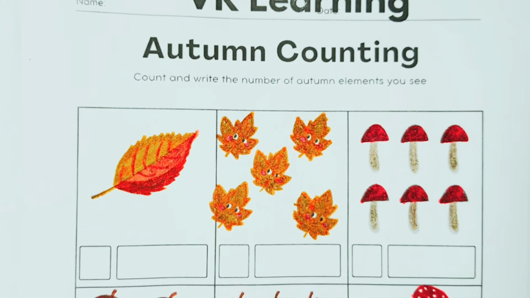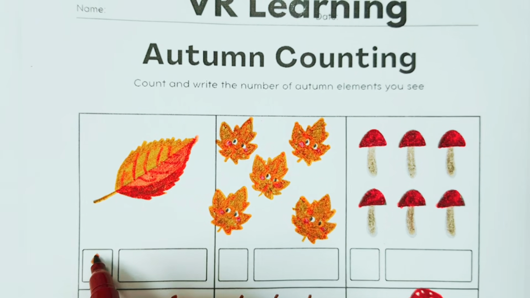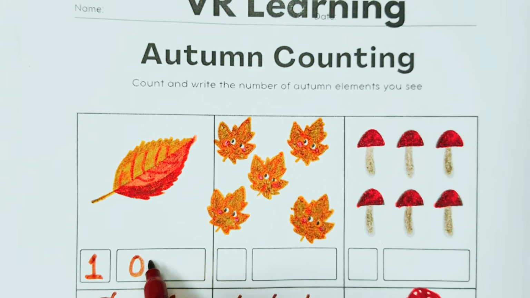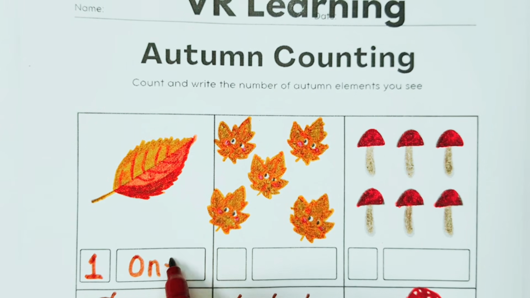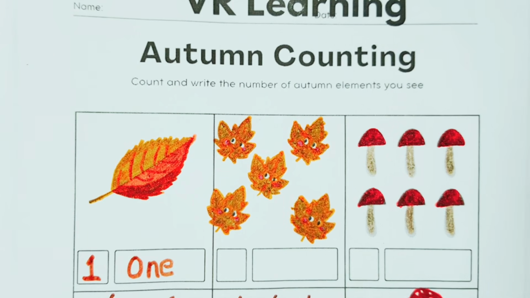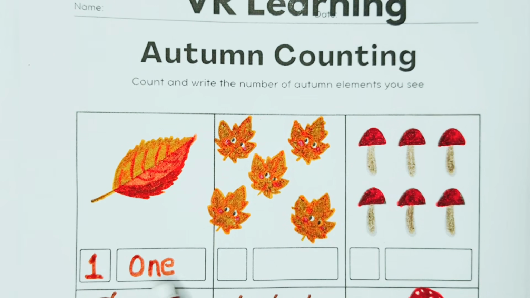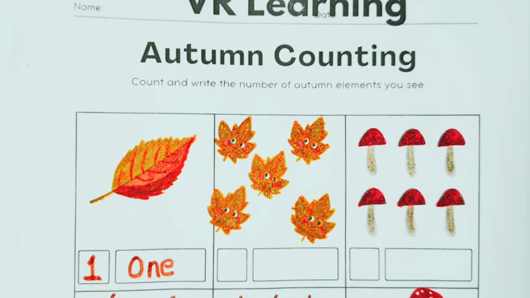1. Write the number 1 in the box. O-N-E, 1.